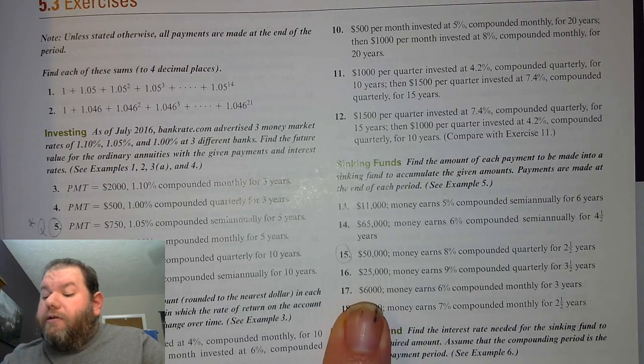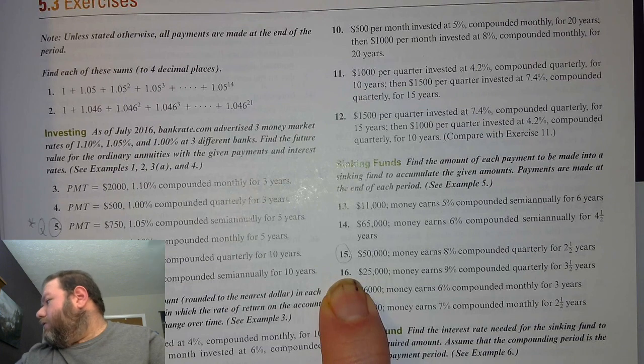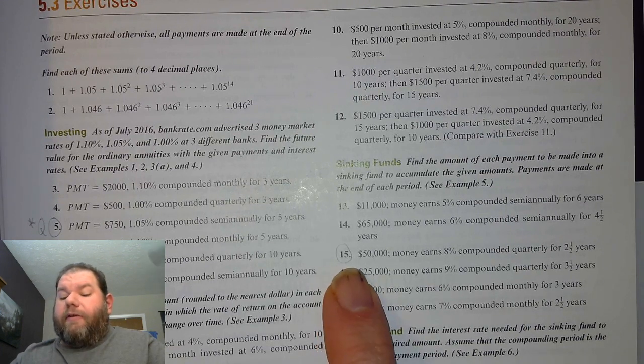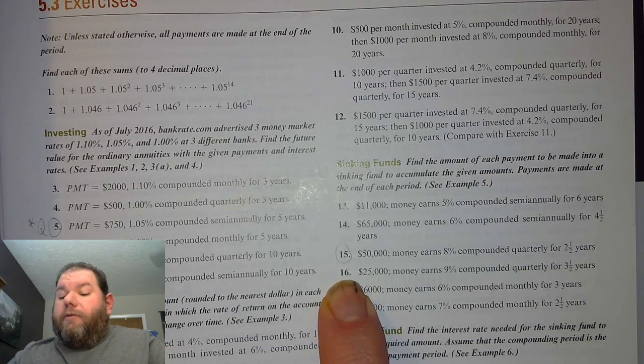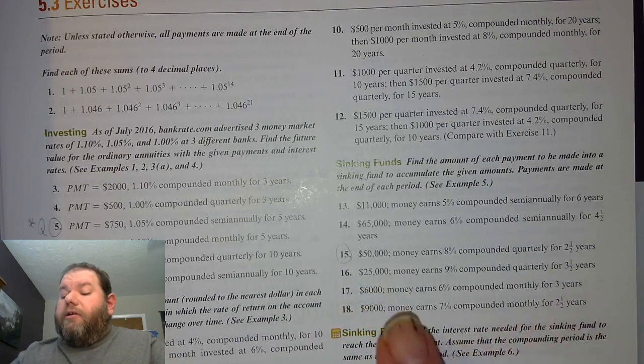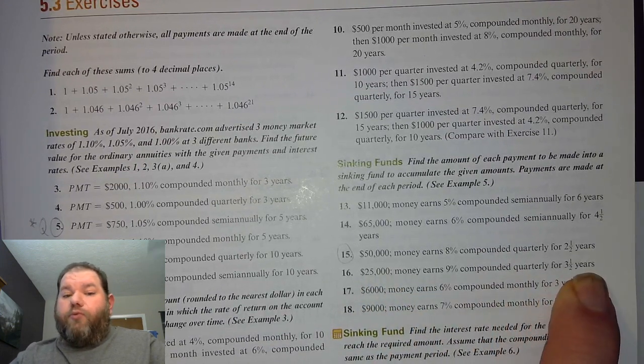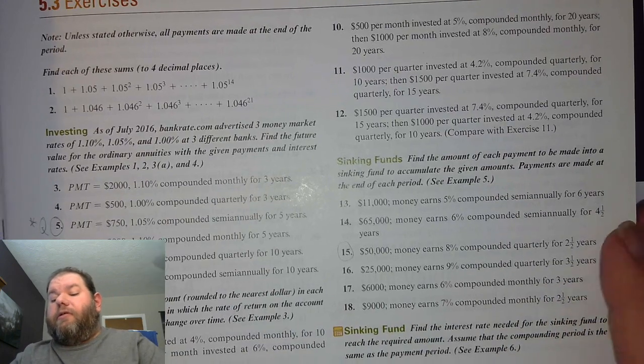Let's look at 16. This is someone else's textbook. I don't know why 15 is circled, but 16: we want to have $25,000, and the money earns 9% compounded quarterly for 3 1/2 years. So this is on page 247, number 16.